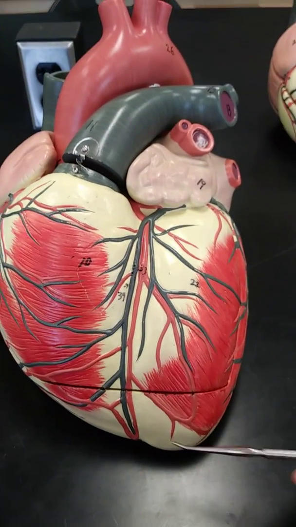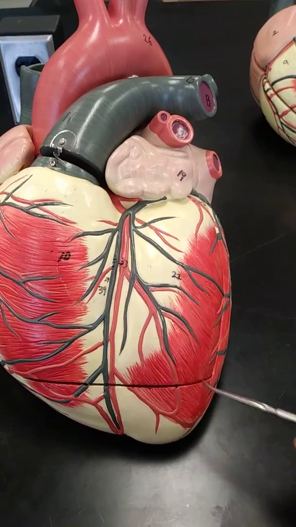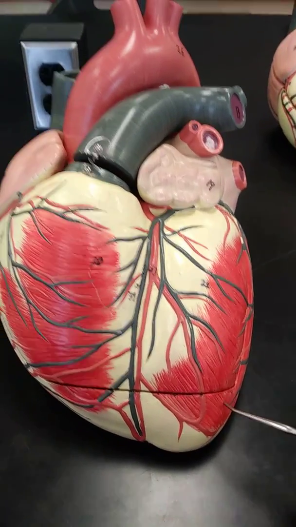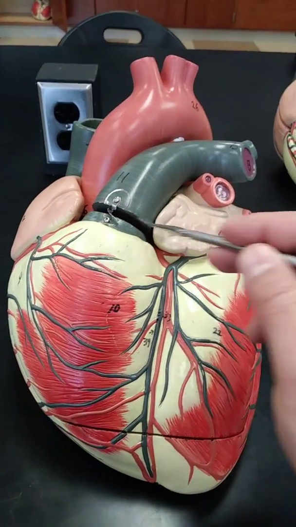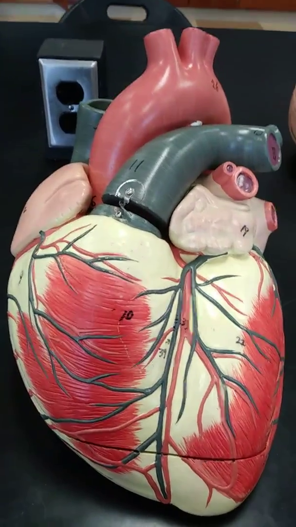Now, first of all, let's take a look at the structure of the heart. This is called the apex. So the apex of the heart is being formed by the left ventricle, while the base is right there, superior. That's where the blood vessels will be located.